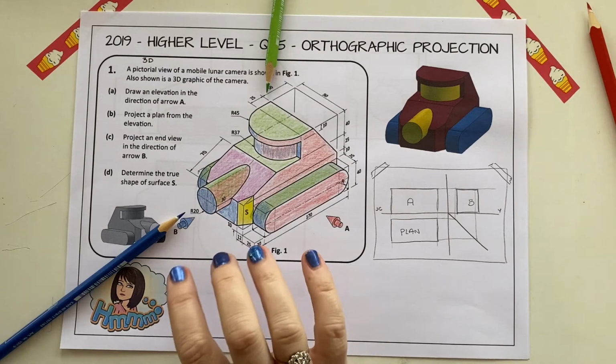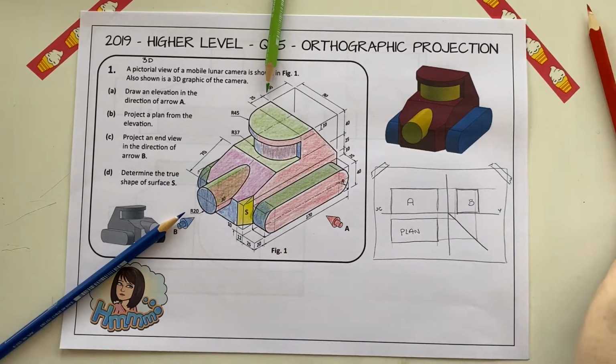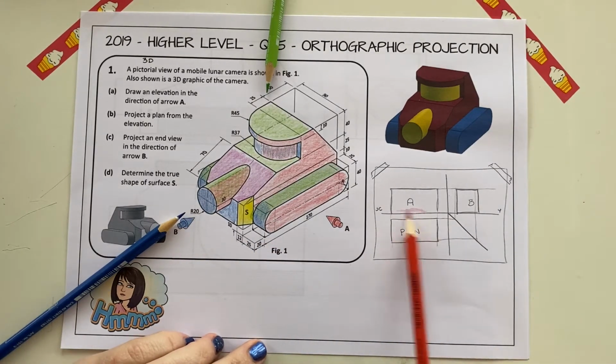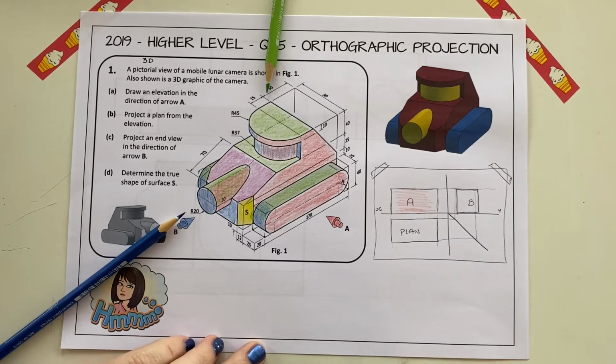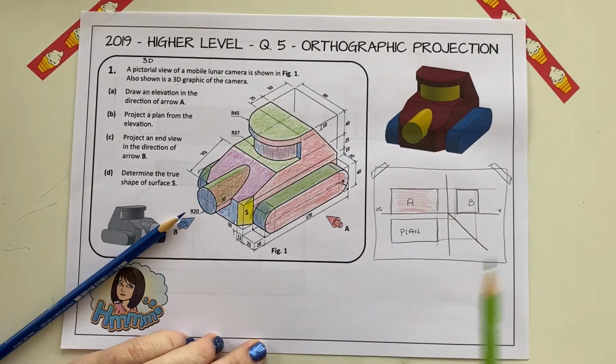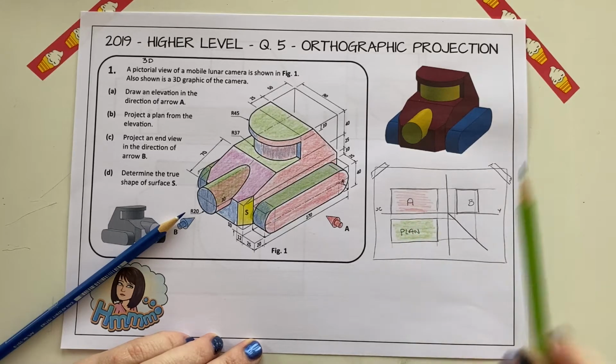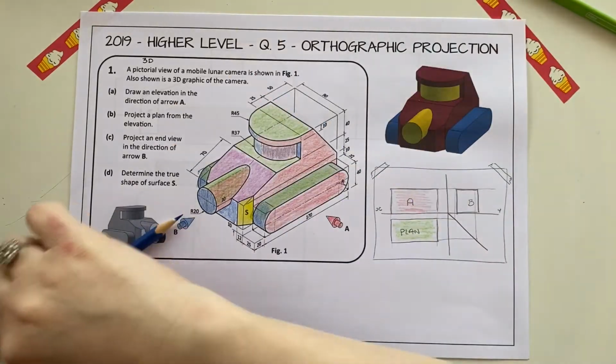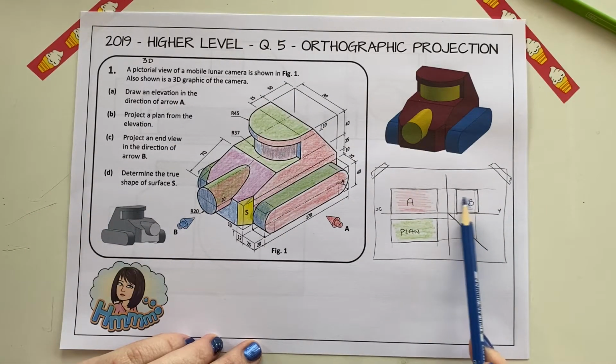So I've prepared my colors, I've prepared my layout. Arrow A in this case is going to be mostly this color, so I'm just going to shade in the color to remind myself. Arrow B is going to be the green, isn't it? Oh, sorry, not arrow B. The plan is going to be the green, and B is going to be the blue. B for blue. Okay, so now I know where I'm going.